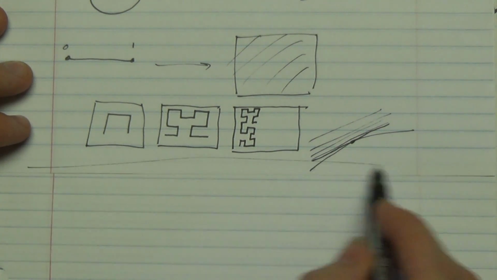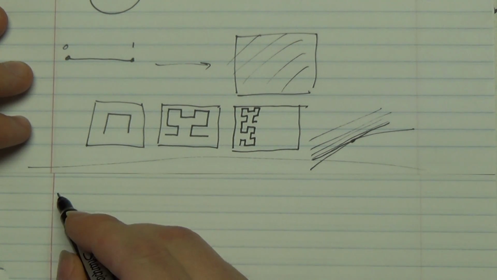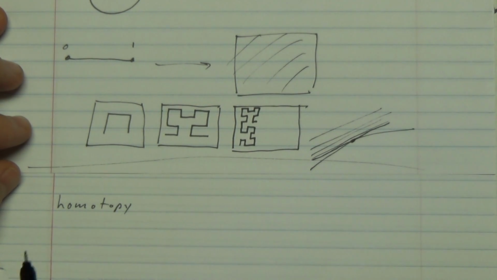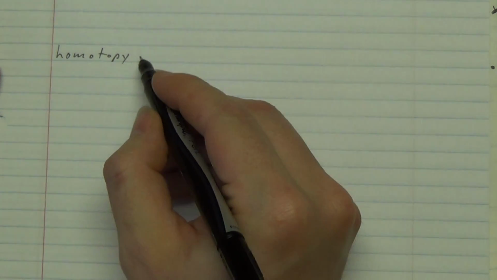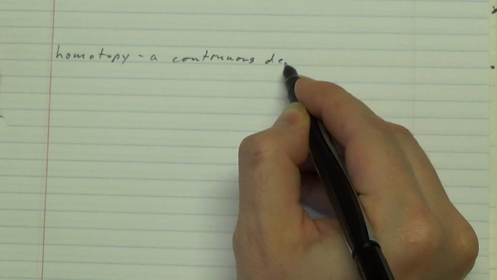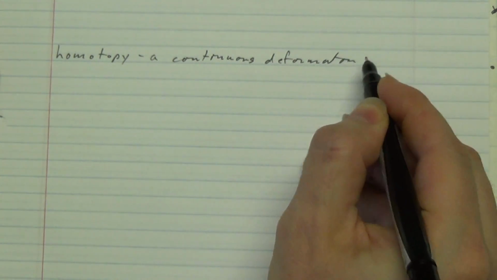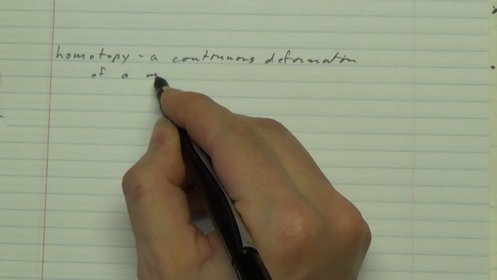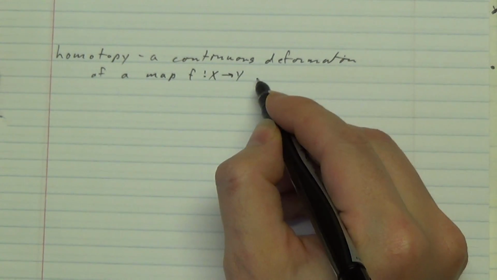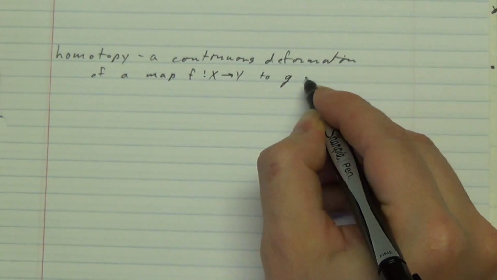Okay, so now let's talk about homotopy. A homotopy is a continuous deformation of a map from X to Y to another map.